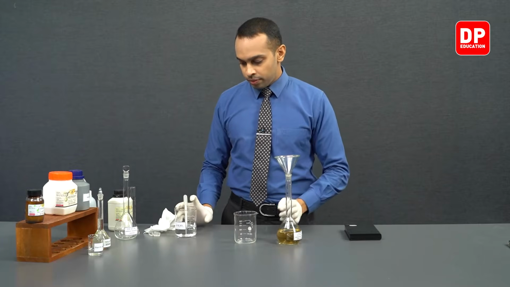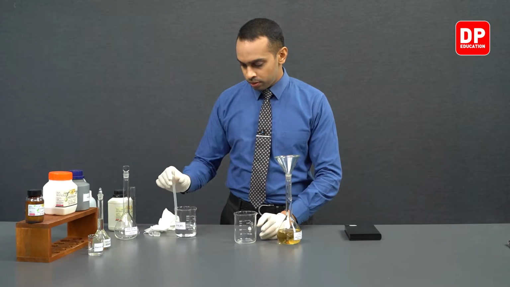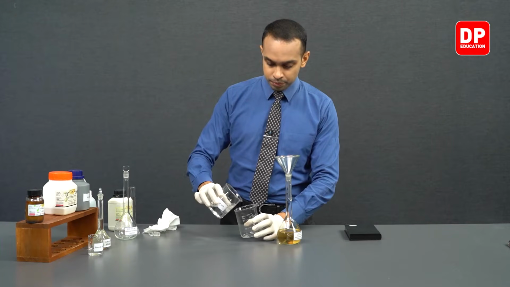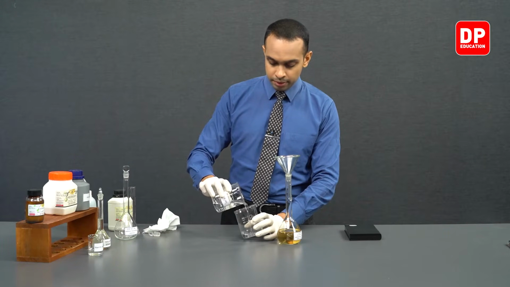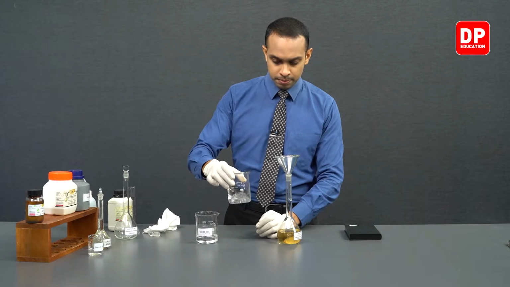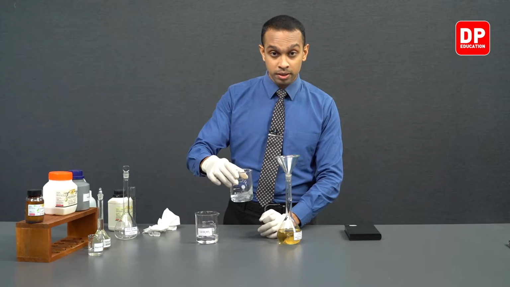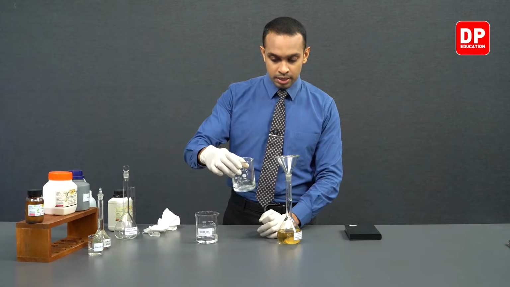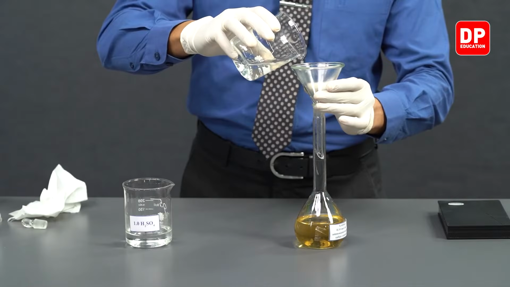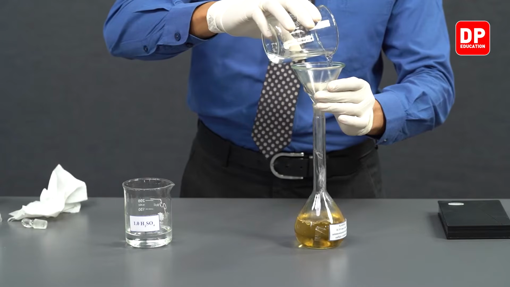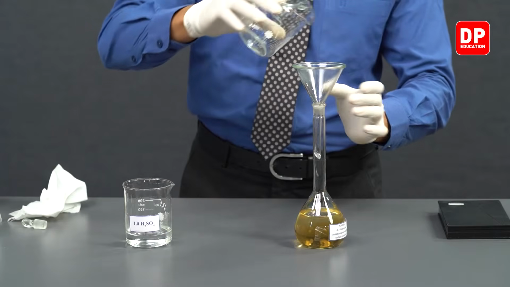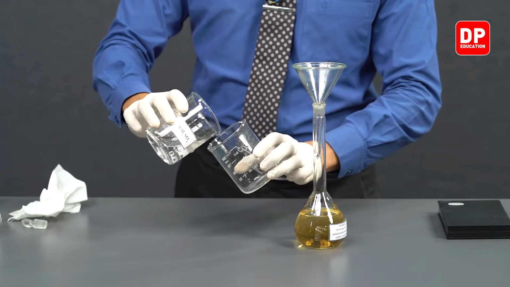Then we can wash our beaker with a little bit of sulfuric acid to make sure all of the ferric sulfate is taken from the beaker into the volumetric flask, and we can wash the funnel as well. We can carry out another washing.